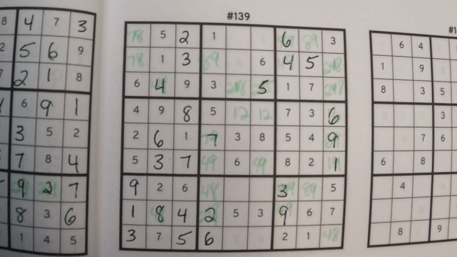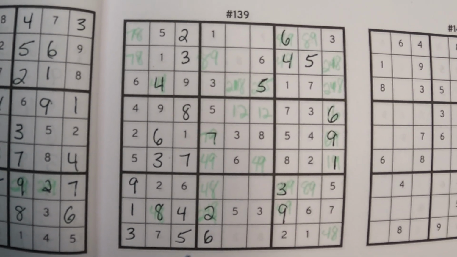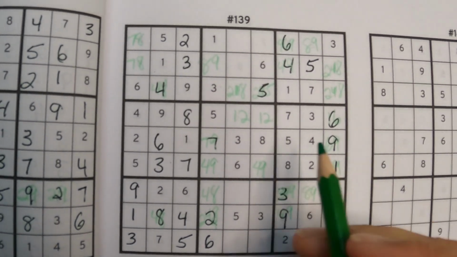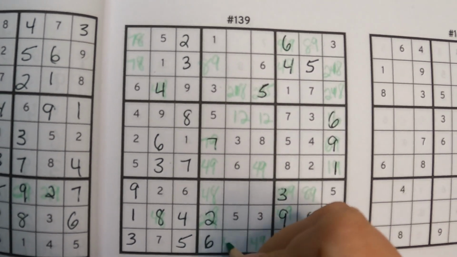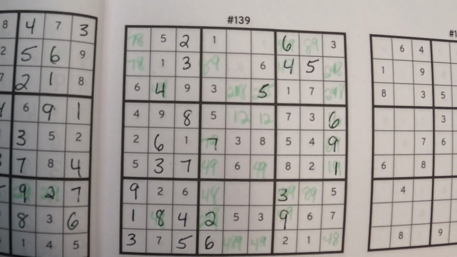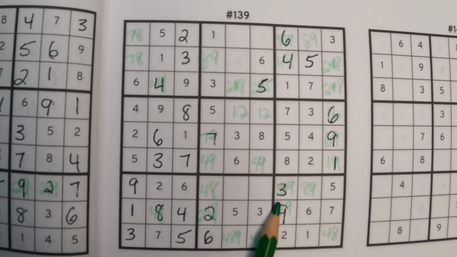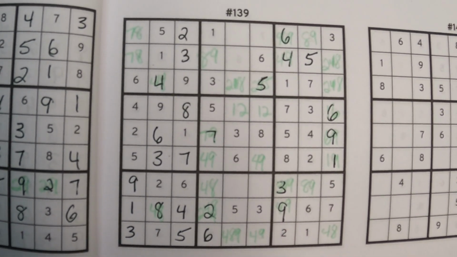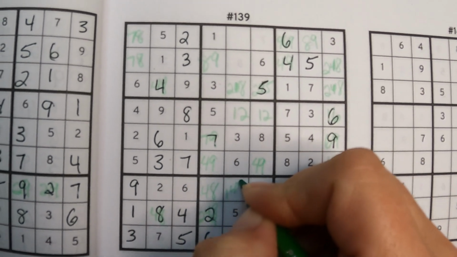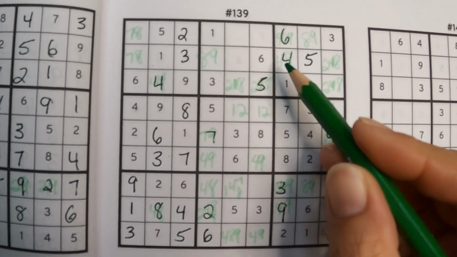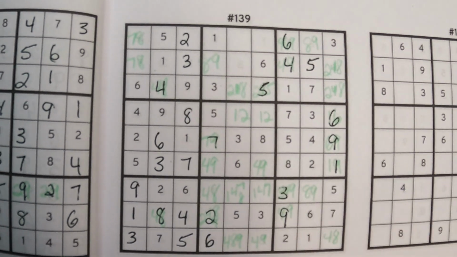For this bottom row then, we've got 1, 2, 3. We're missing 4, 8, and 9. We've got an 8 here, so 4, 9, and no help here, so 4, 8, 9. For this row, we're missing 1, 4, 7, and 8. No help here, 1, 4, 7, 8. We've got an 8 here, so 1, 4, 7.